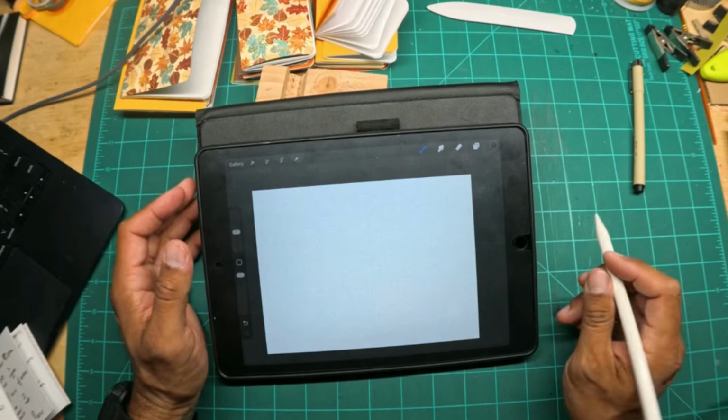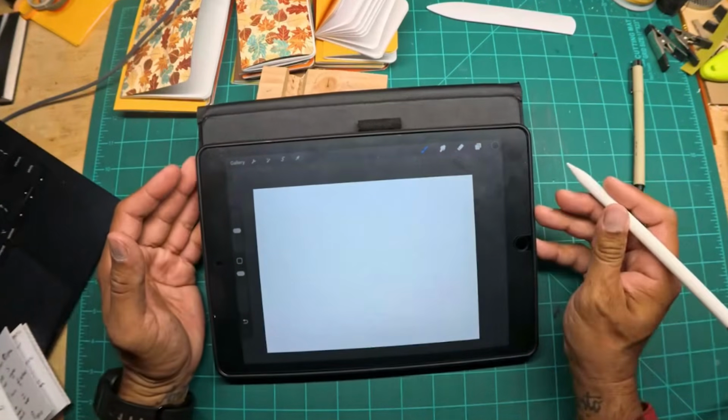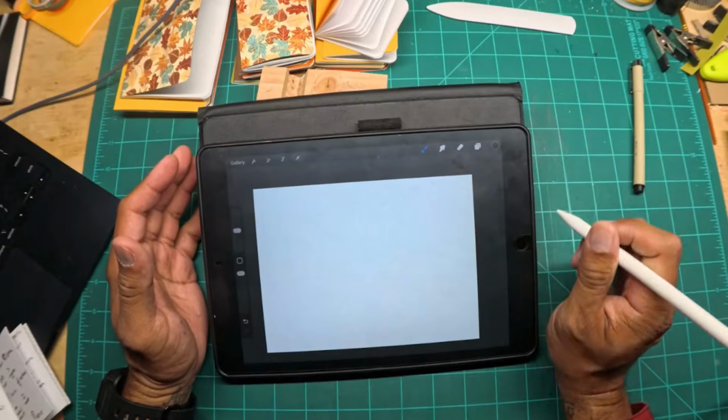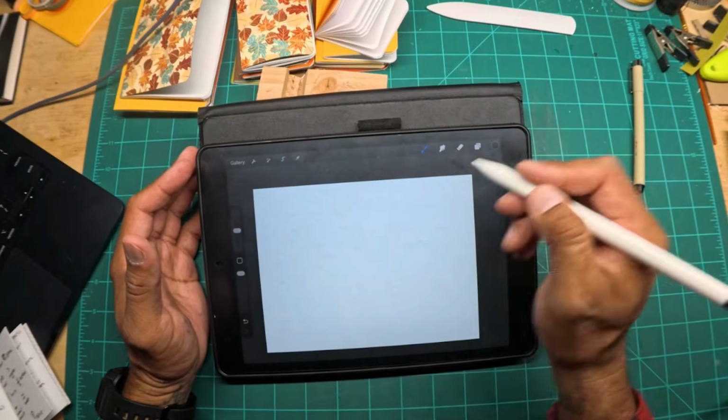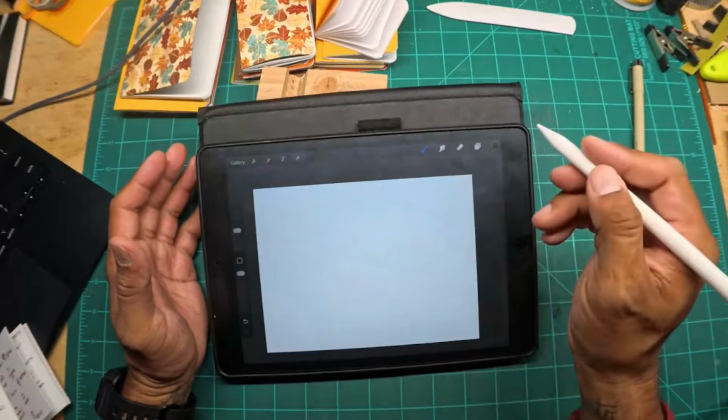What's up, familia? So I recently discovered something called Shorthand, and there is a language already out there of little strokes that you can memorize, and different strokes mean different things.